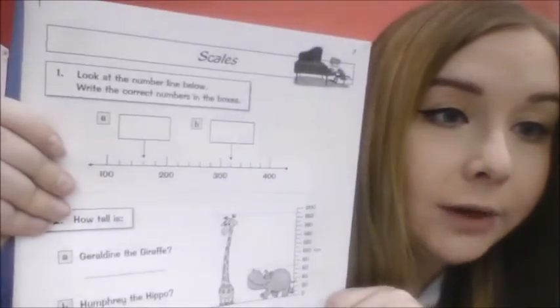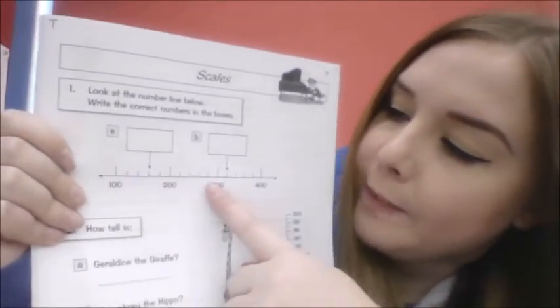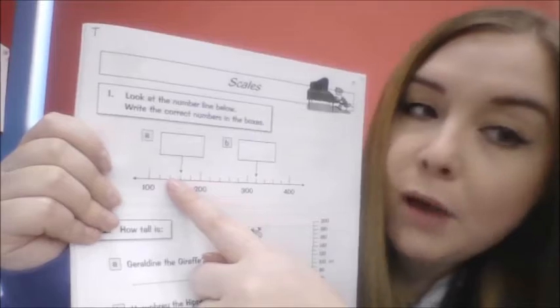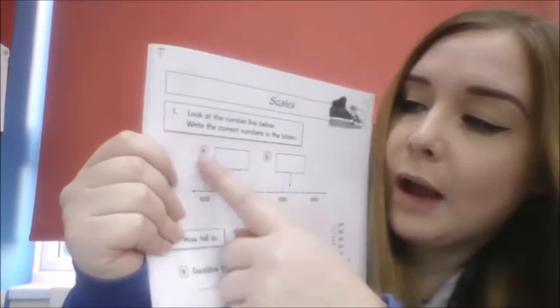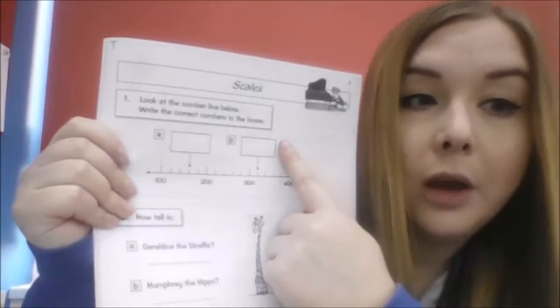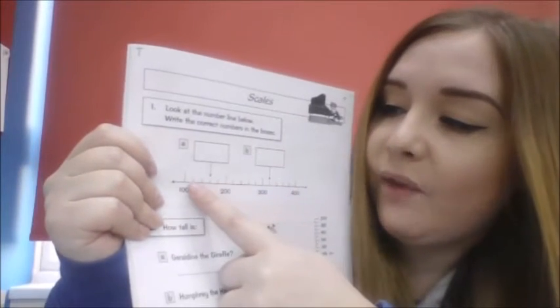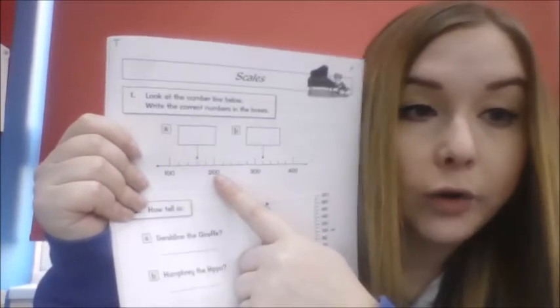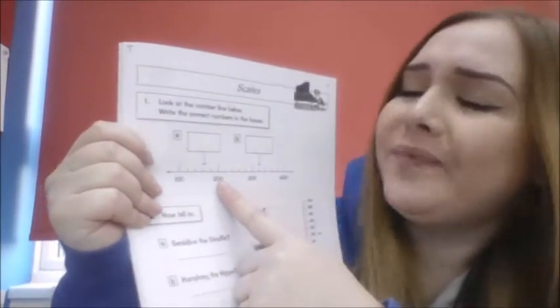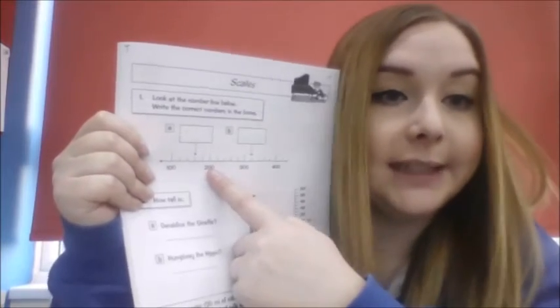And you'll notice that on my number line, I've got some numbers, but I've also got some little marks on my number line that aren't numbered. And so we can figure out what our missing numbers are. We've got to identify what each of these little marks are, what number it would be. Now I'm going to do this by estimating and having a little bit of a guess.